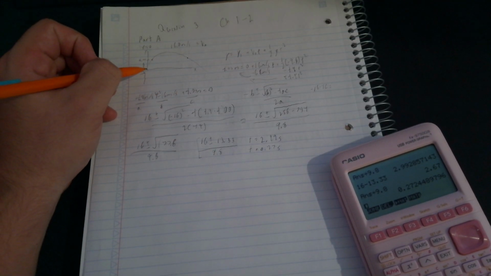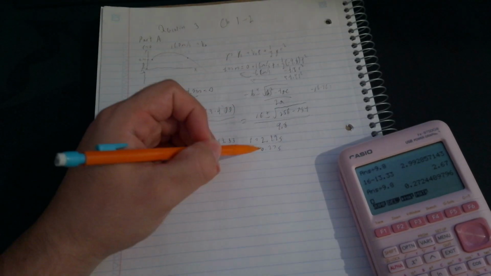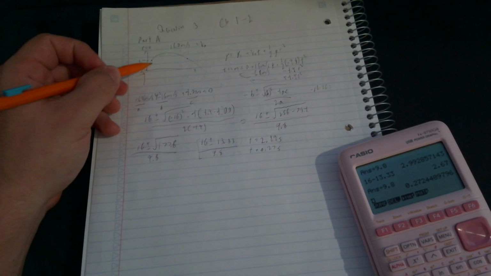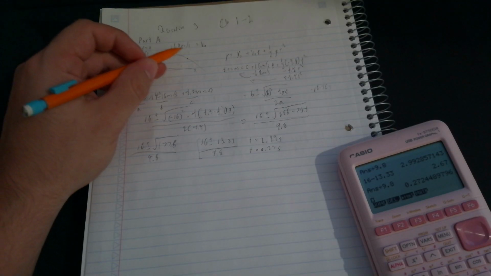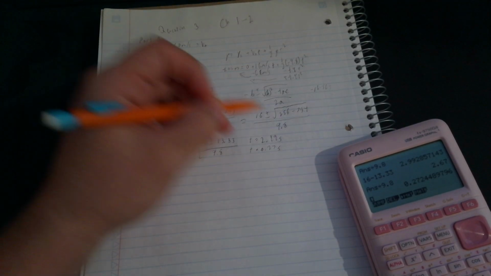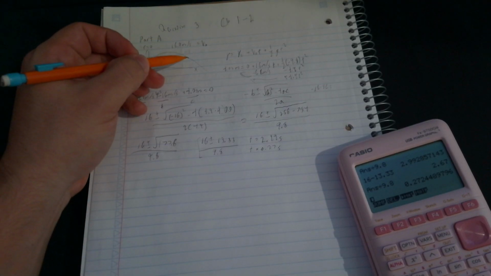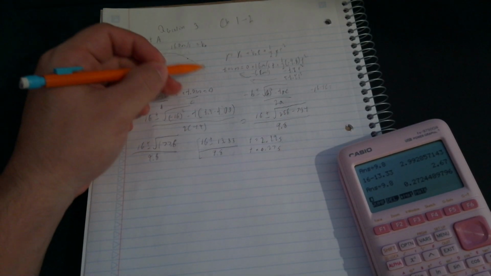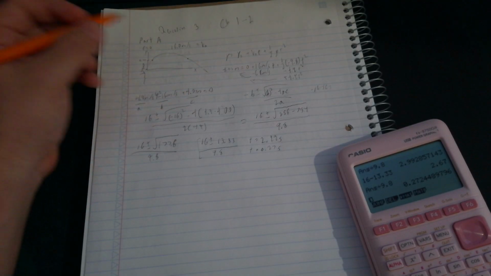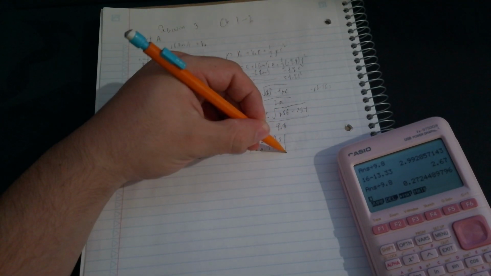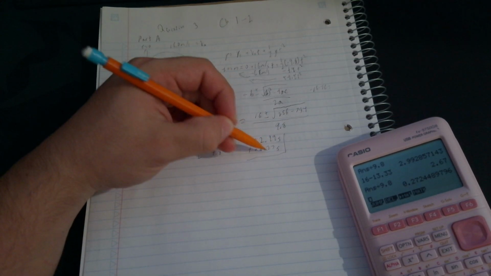So when we throw this ball, at 0.27 seconds it's going to reach that 4 meters, and then it's going to arc, go around, and at around 2.99 seconds it will finally come back down and reach that same point again through its path. So the answer for part A will be these two answers, these 2 seconds.